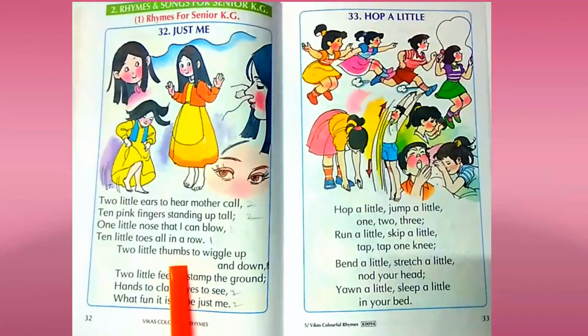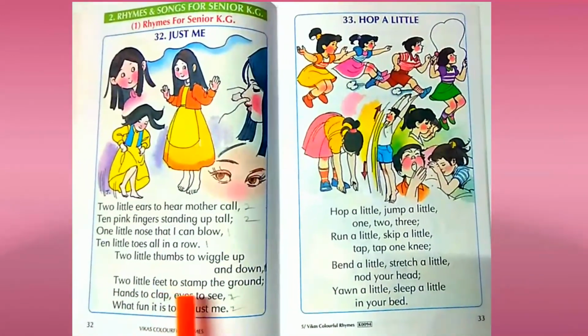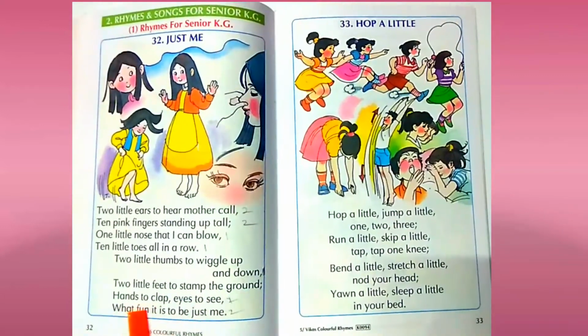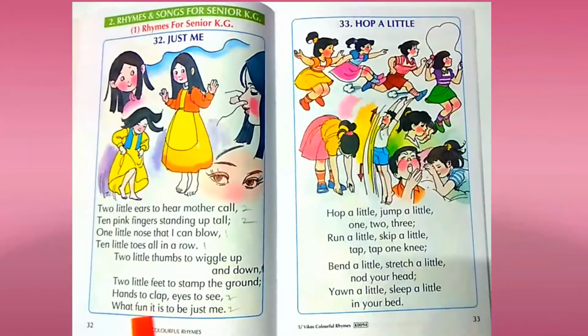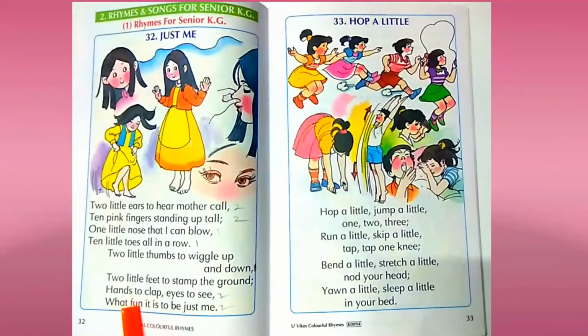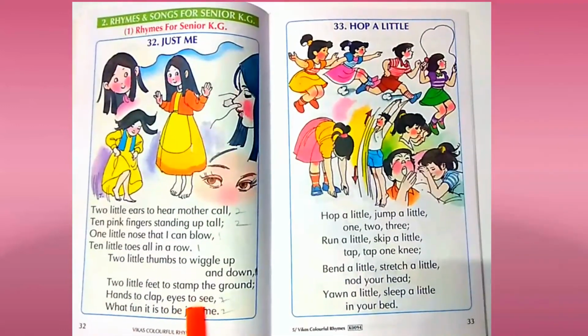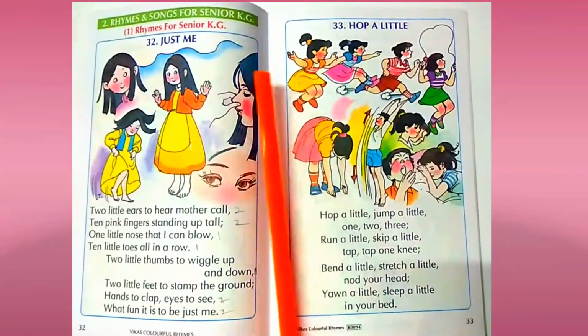Two little thumbs to wiggle up and down. Two little feet to stamp the ground. Hands to clap, eyes to see. What fun it is to be just me.